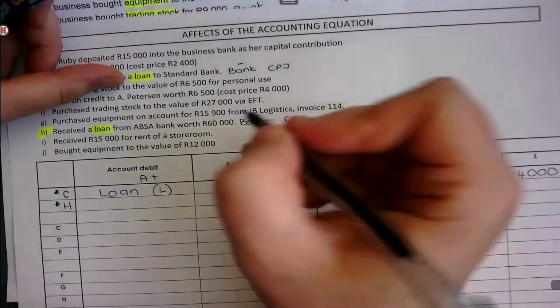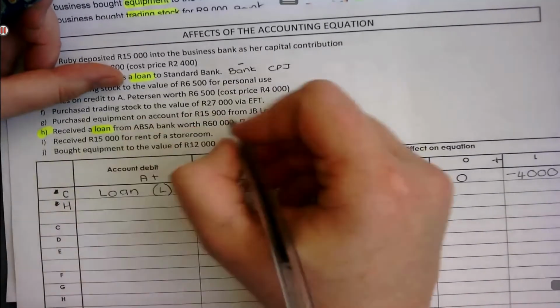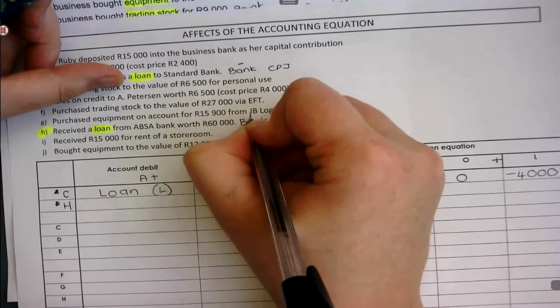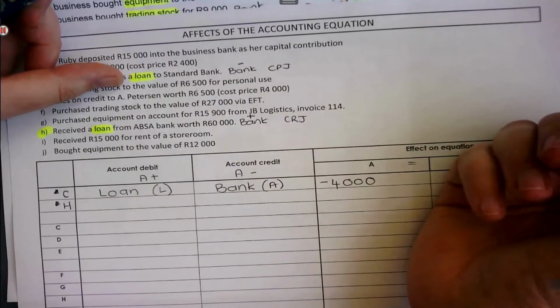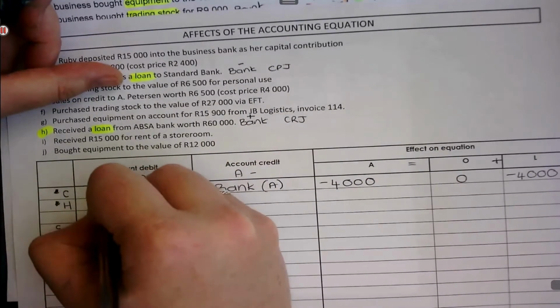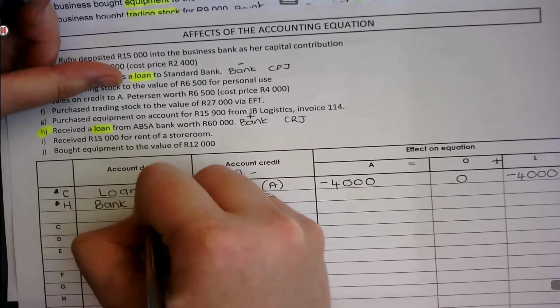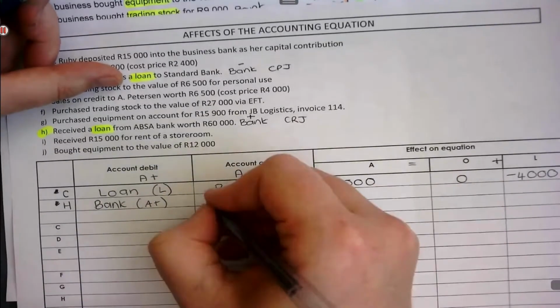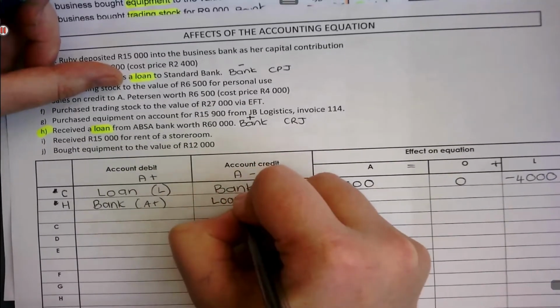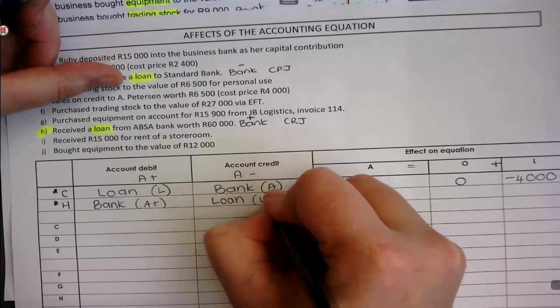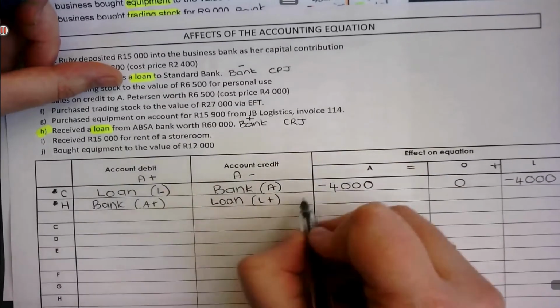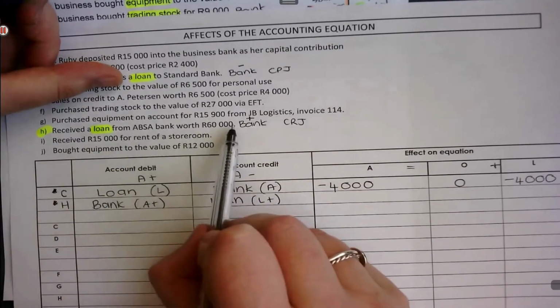If you're receiving money from Absa Bank, your business bank account is going up. Your bank this time is going up, and your loan is increasing as well, because now you're owing more money. How much was the loan? 60,000 Rand.